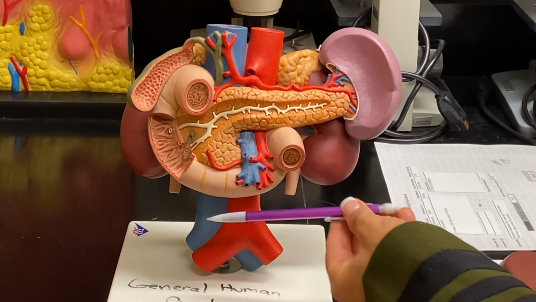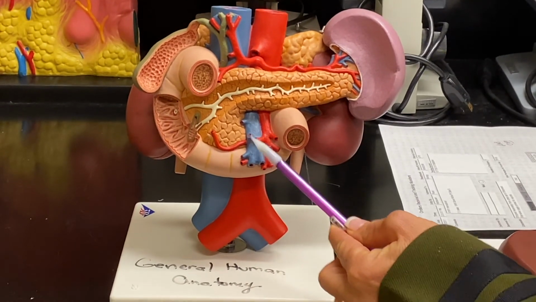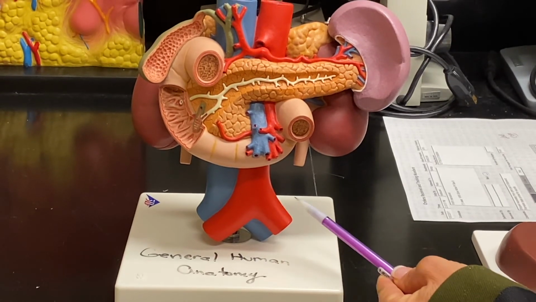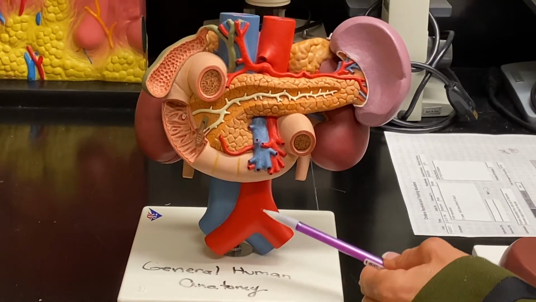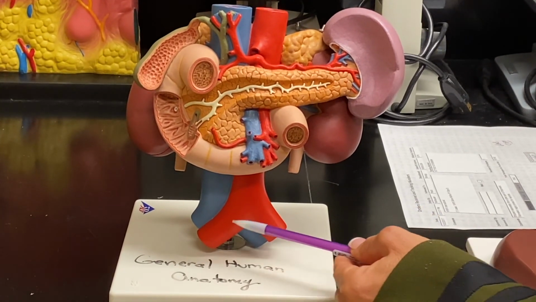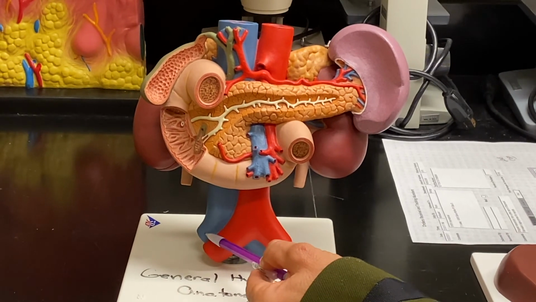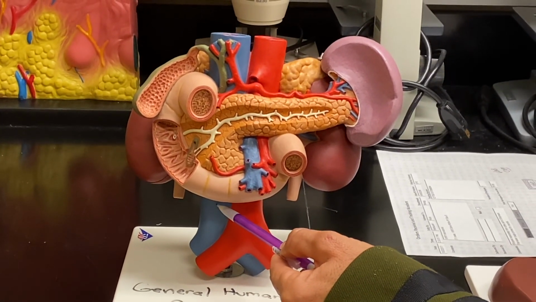And then of course past this area you can see, other than these two branches, there's an inferior mesenteric artery coming off of the abdominal aorta, and at the level of L4 the abdominal aorta divides into the common iliacs, and then of course the common iliac veins will become the inferior vena cava.